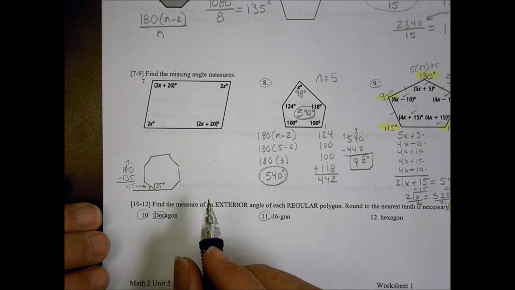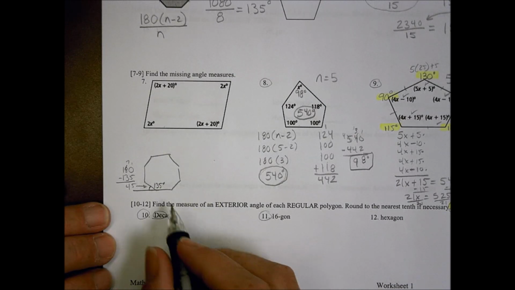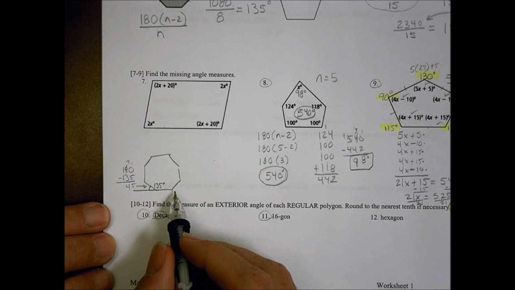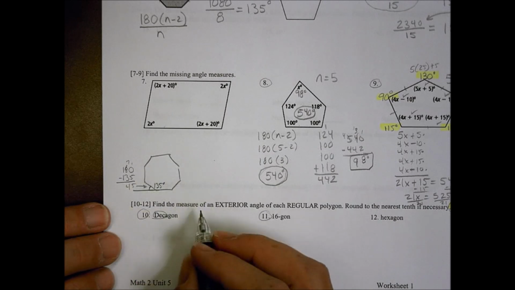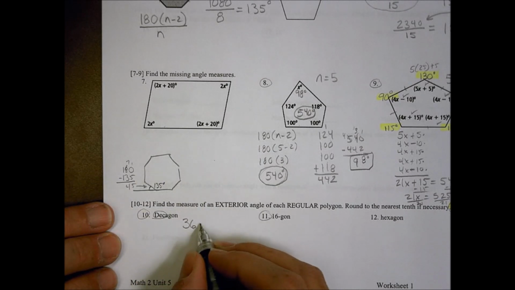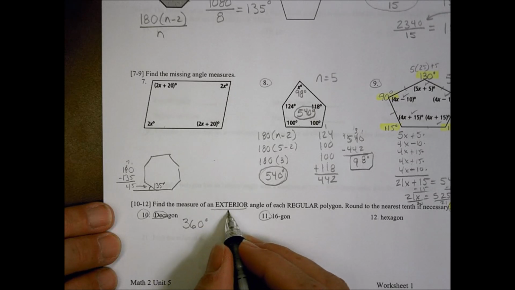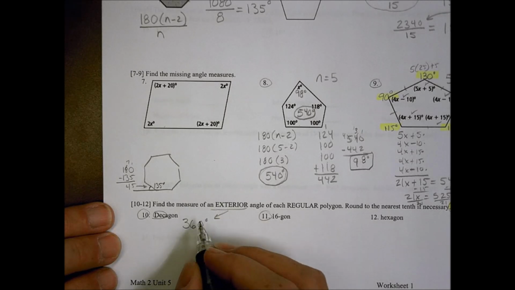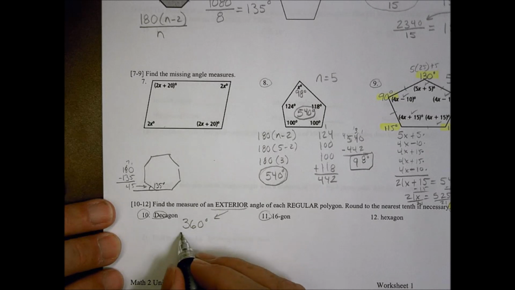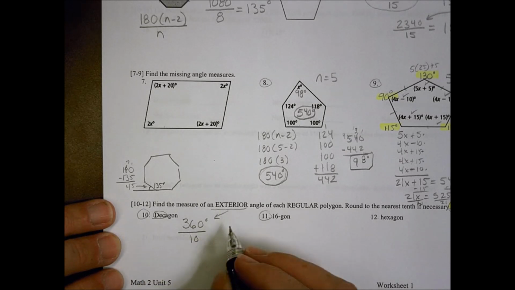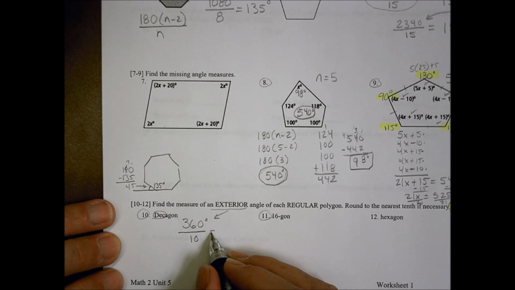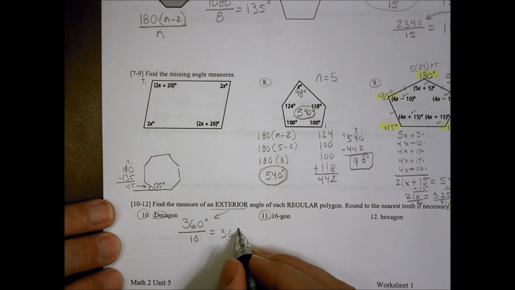So the easy way to do it is around the exterior of a shape. The exterior angles around it are going to have a total of 360 degrees. So the shortcut way would be to say 360, and let's divide it by the number of sides, which is 10. And so 360 divided by 10 is going to be 36 degrees.